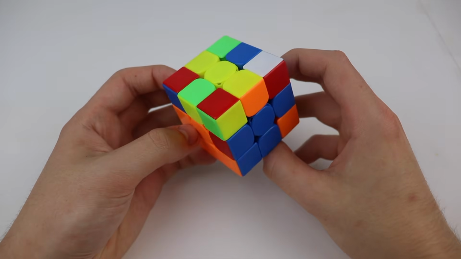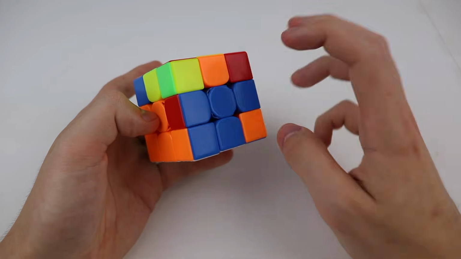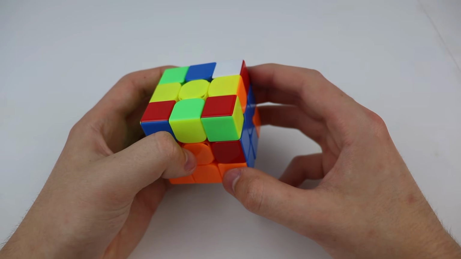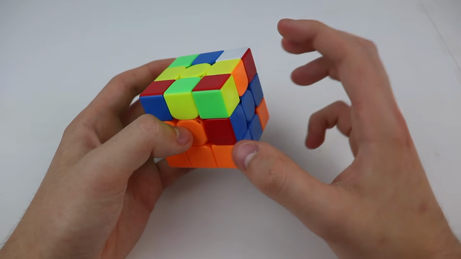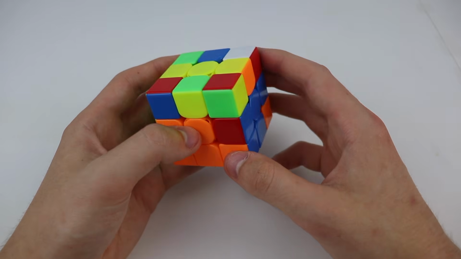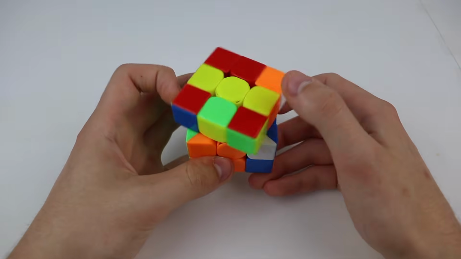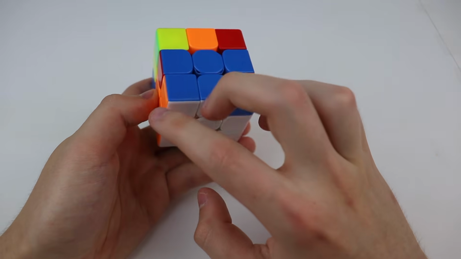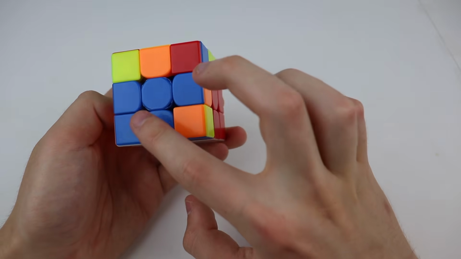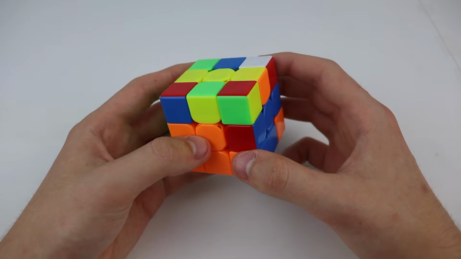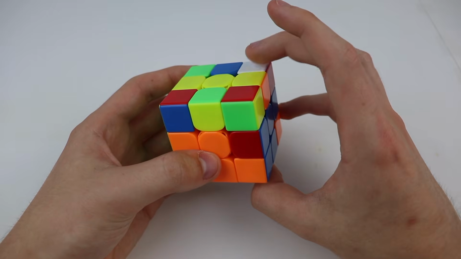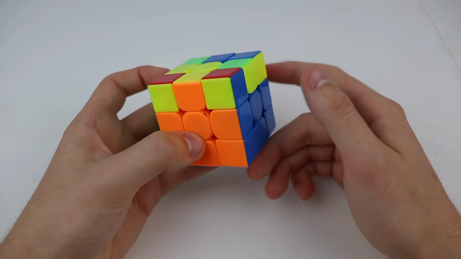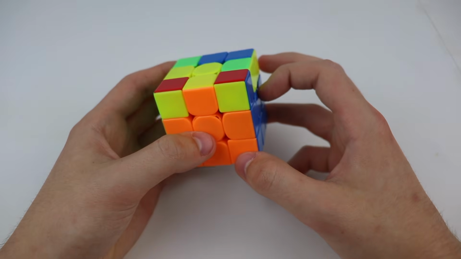Someone sent me a picture of this, and it's not clear if they're talking about the blue and red pair, the blue and orange pair, or this specific multi-slotting case. So if you're just talking about the blue and red pair, you just move that over, take it out, and insert it, of course. If you have this case with blue and orange, or this multi-slotting case, the algorithm that you would use is R2, U', R2, U, R2, and that will solve that.